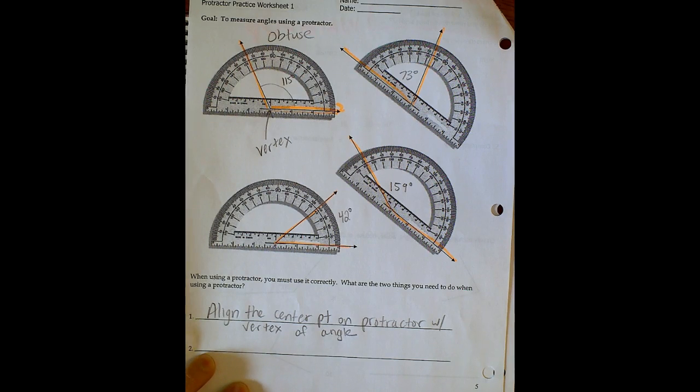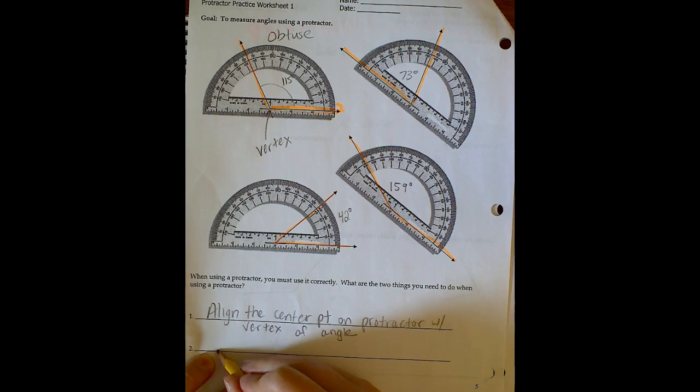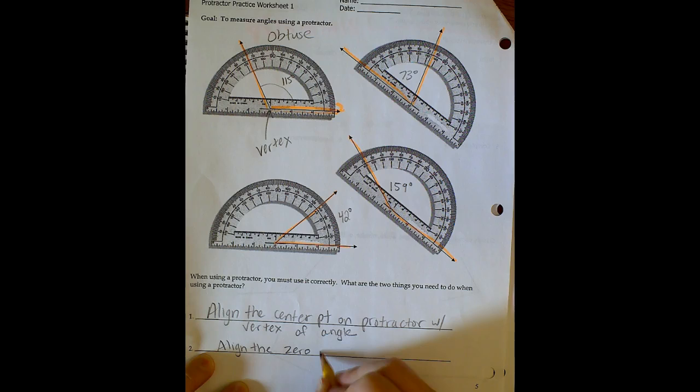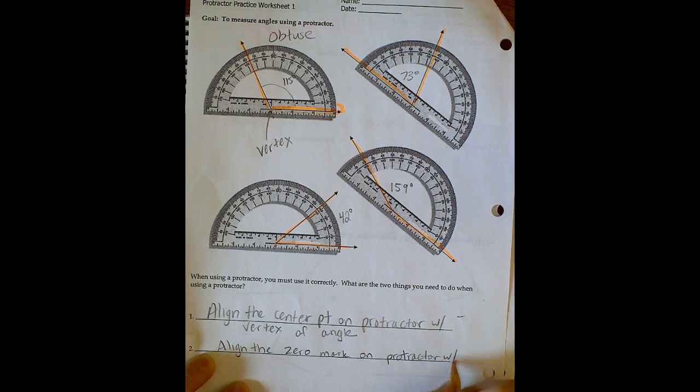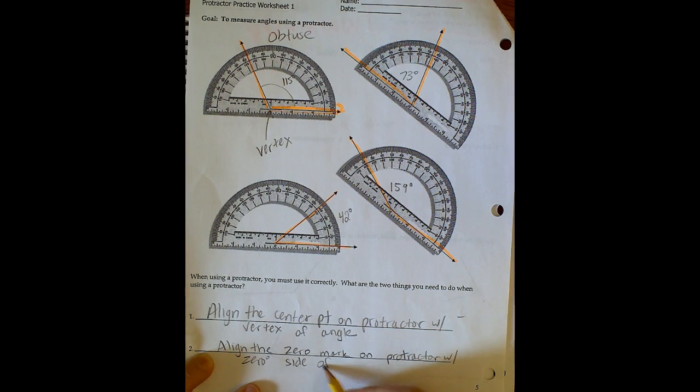The second thing we want to make sure is that we align the 0 mark on our protractors with 0 degrees, or the side of our angle. And we want to always start measuring from 0.